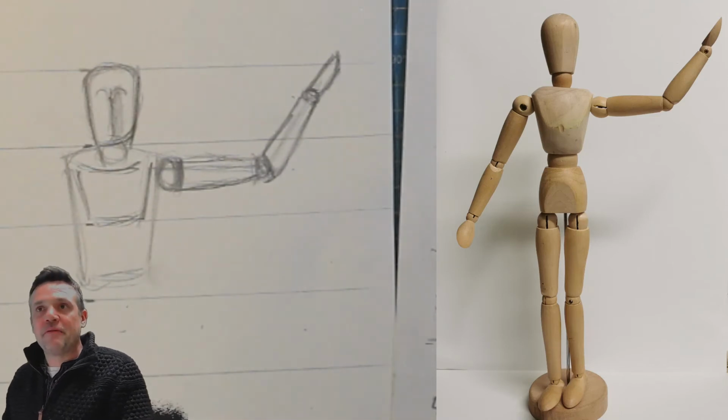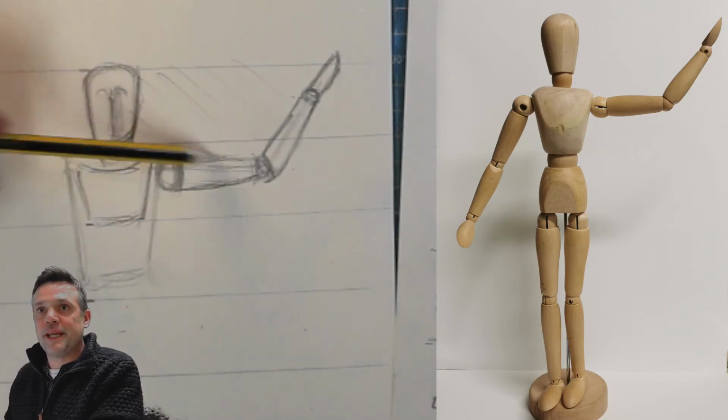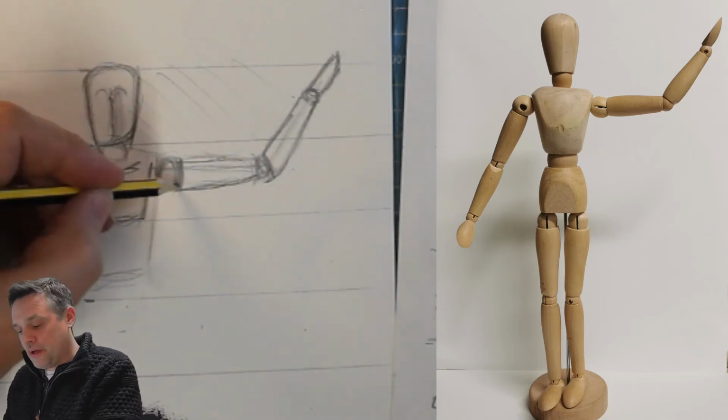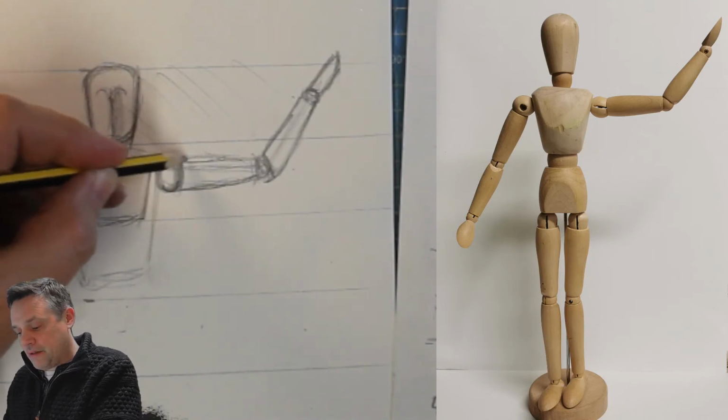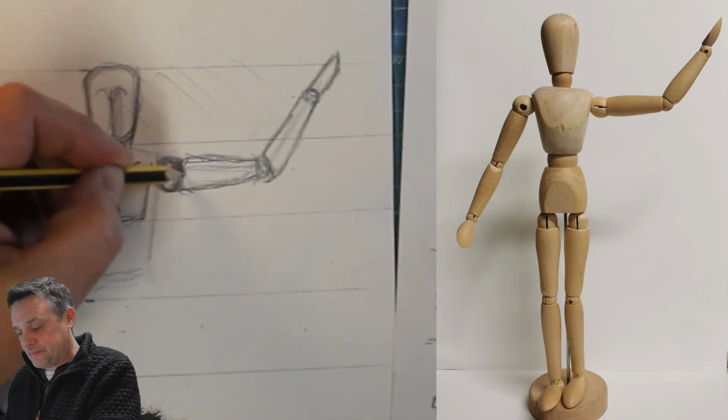The other thing to look out for, which I mentioned before, is the negative space in between here. So if that's looking about the same, then you know you're going in the right direction. That's definitely wrong.